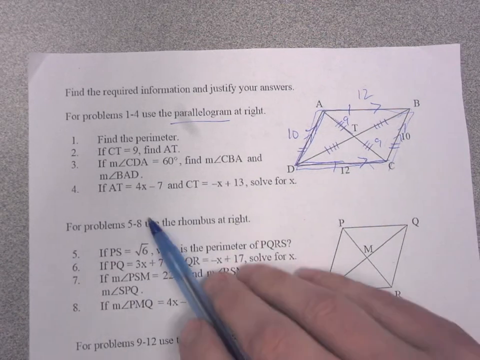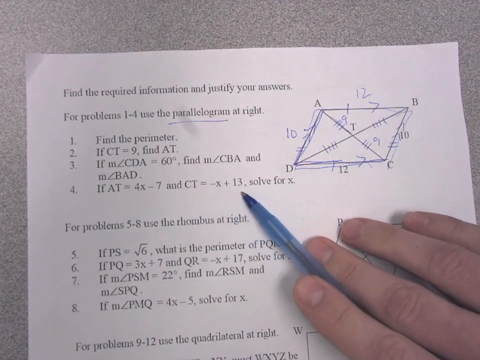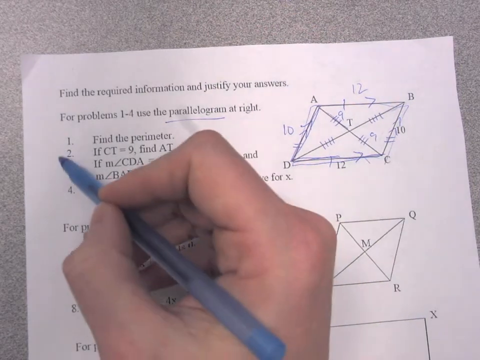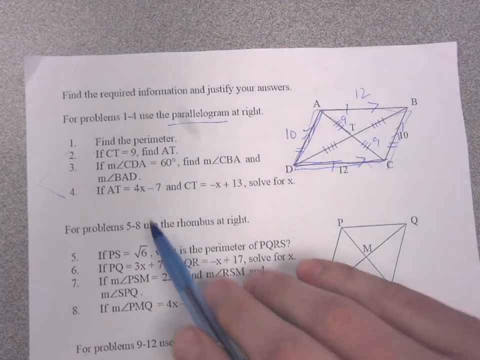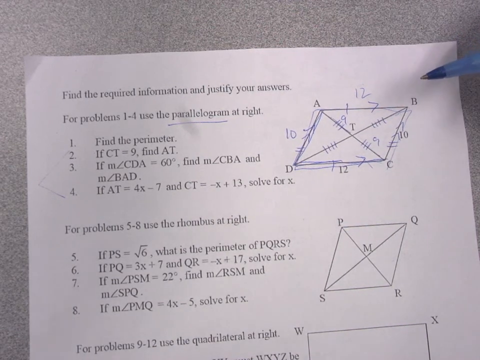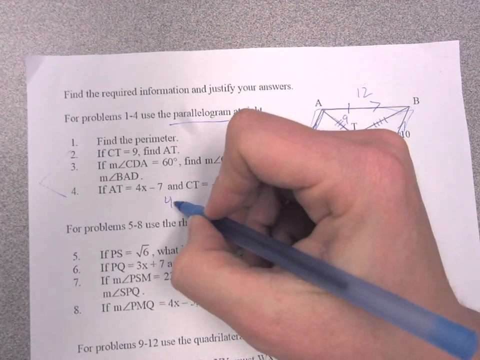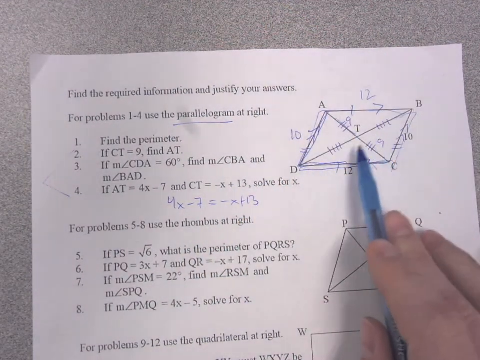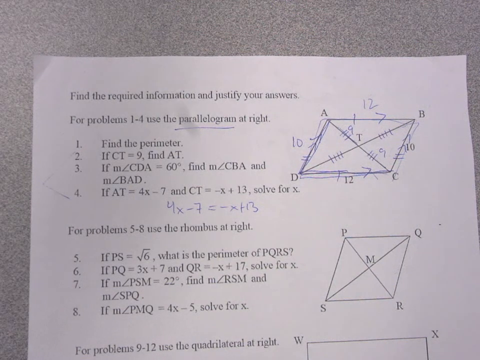One more. We have 4x minus 7 for AT, that's this one, and CT is negative x plus 13. This is a little tricky because it looks like we both said they were already 9. But again, these don't necessarily have to be true at the same time because of the if part. So in number 4, we're not going to assume these are both 9, but we do know that they are congruent to each other, because the diagonals in a parallelogram bisect each other. So we could say 4x minus 7 has to equal negative x plus 13, because bisect means cut into two equal halves. That's the setup for those problems.